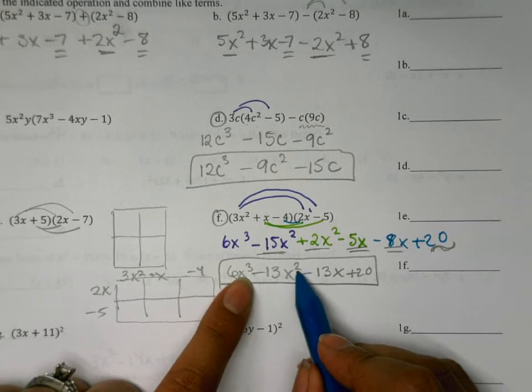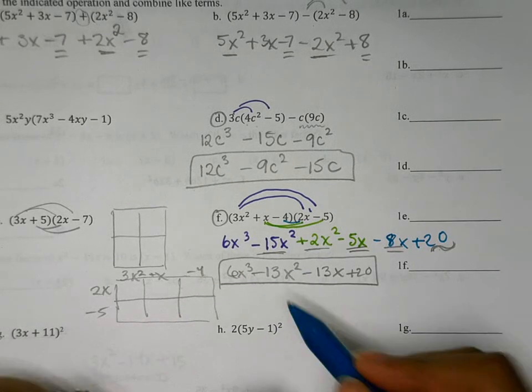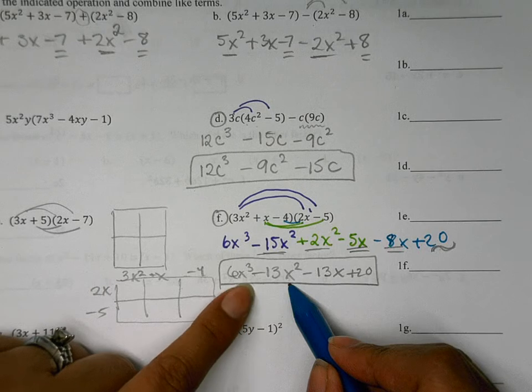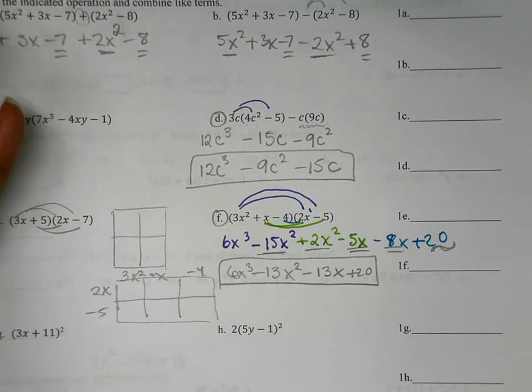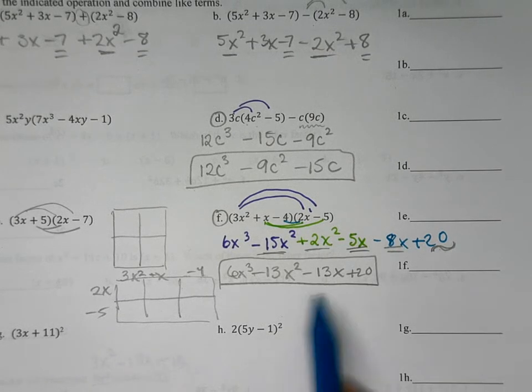Could I combine these two? Anyone have an answer to that? Am I able to combine these two? Why not? They don't have the same exponent. Right. In order to combine adding like terms, they have to have the same variable, the same exponent. And since they do not, I'm not able to combine.